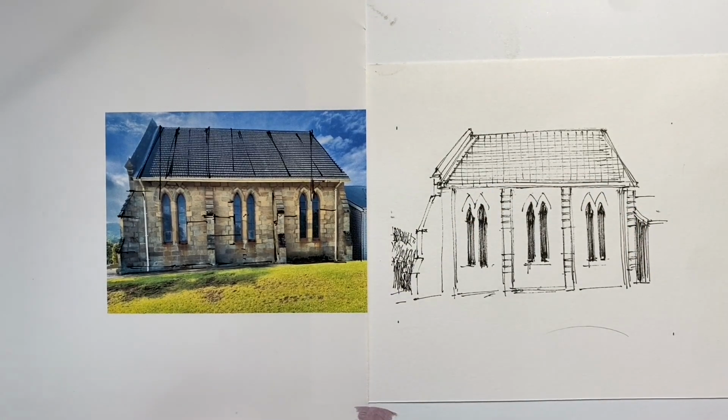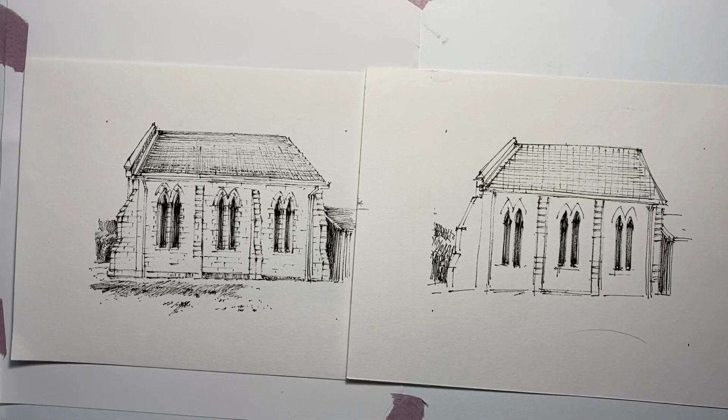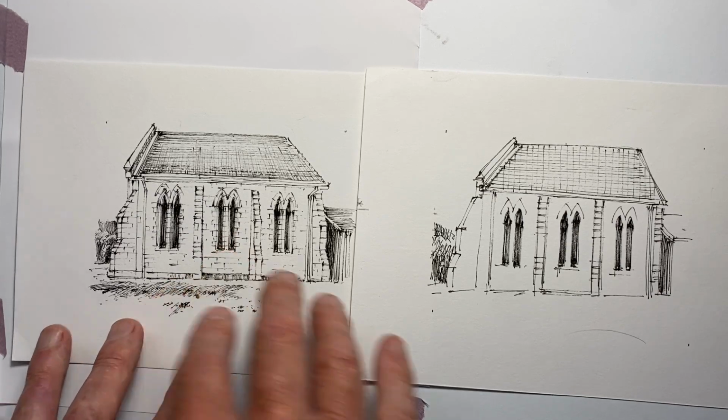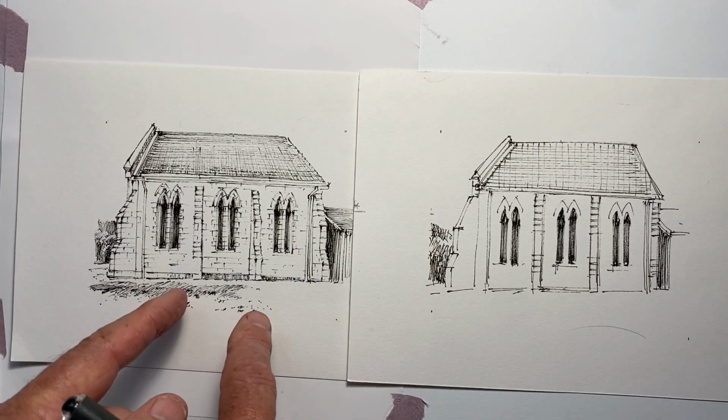Well, let's compare the two side by side and just see how they work. I suppose the question is, which one has the stronger sense of reality? Now, I'm not talking about the fact that I've added more detail for the stonework on this one, but in terms of the actual fundamental structure, does it work more realistically here?